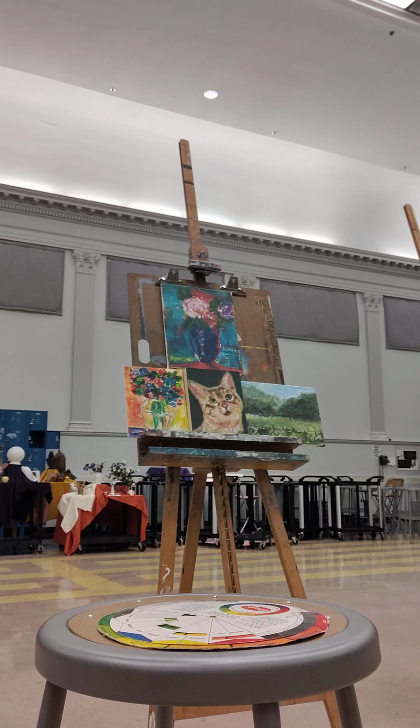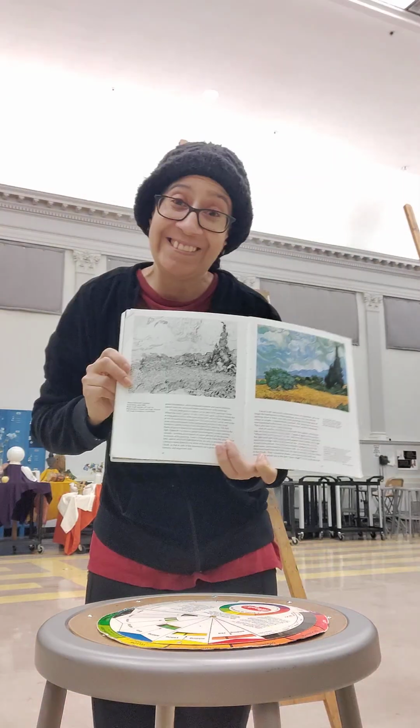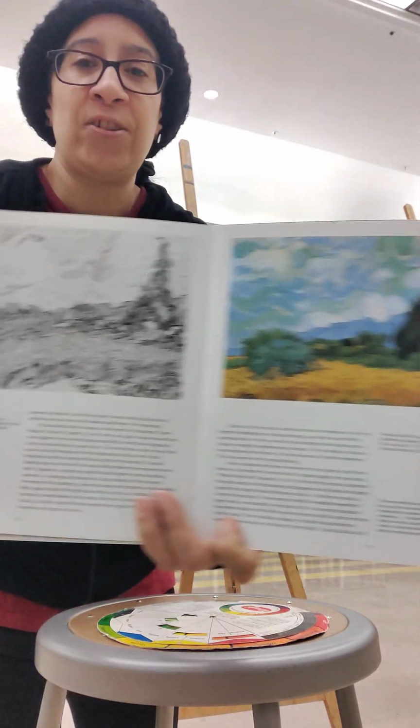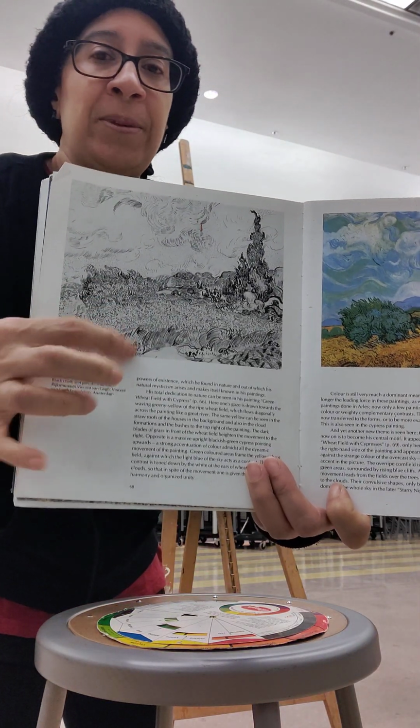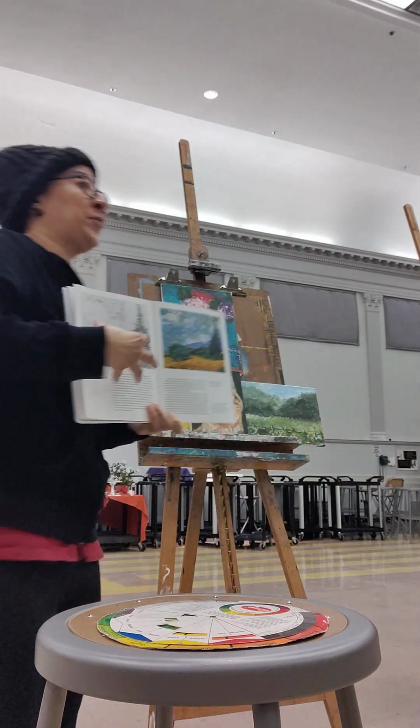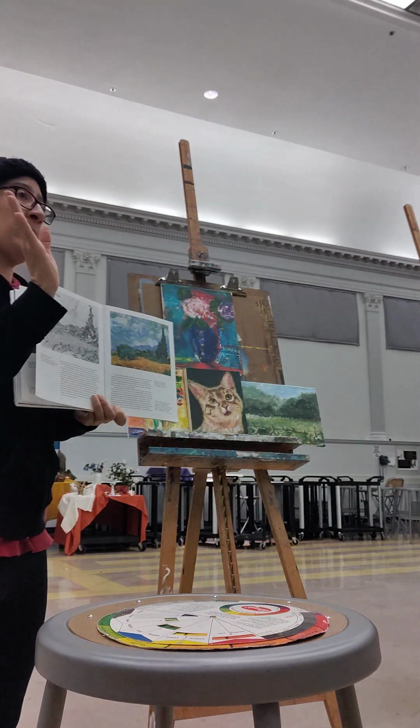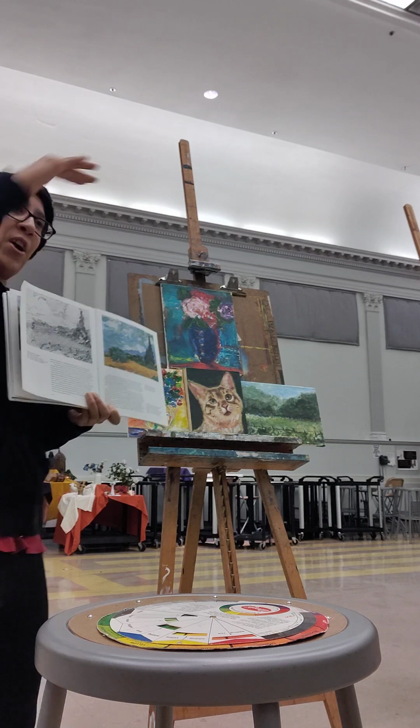So the reason that's important is because with the Impressionists, some of these strokes are lighter and some are darker, and they're also going in different directions. Some of them are smaller, some of them are curved.